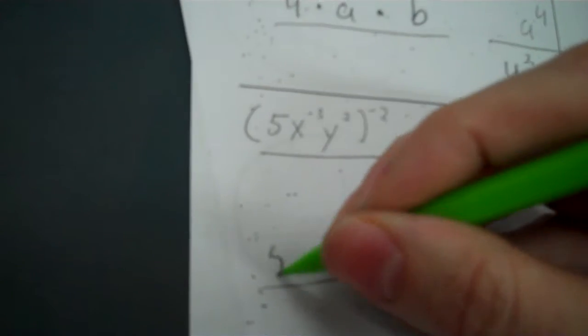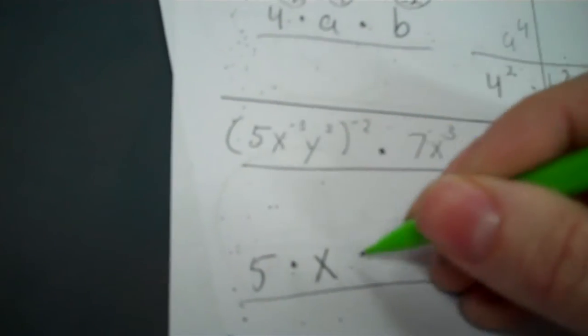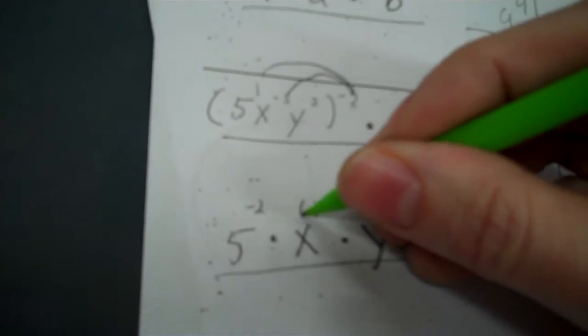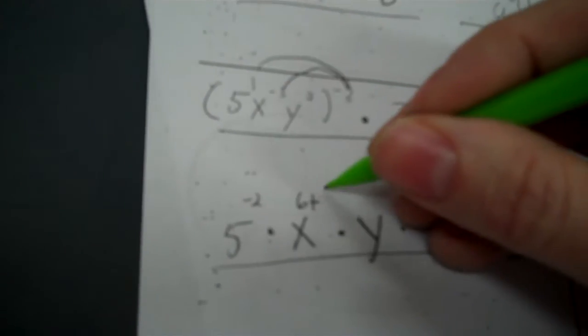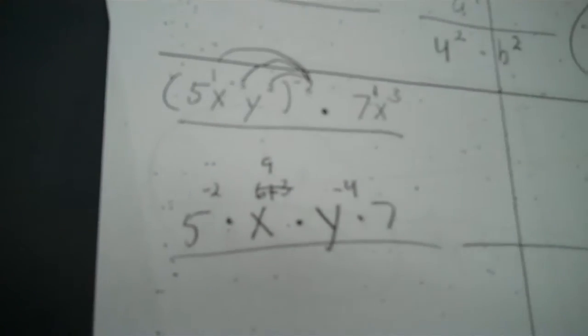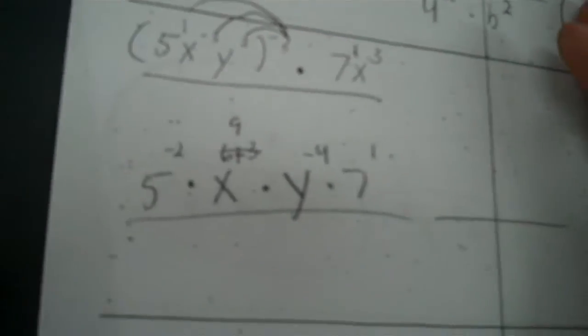Okay, we have a factor of 5, a factor of x, a factor of y, a factor of 7, another factor of x. So let's just put a plus right there. I know I'm going to have to add. So 5, 1 times negative 2 is negative 2, x. So I have negative 3 times negative 2, that's 6. And then I go find my other x, and that's a 3. So that's 9, okay? Now y, 2 times negative 2 is negative 4, and then 1, I don't multiply, I just put a 1, okay?